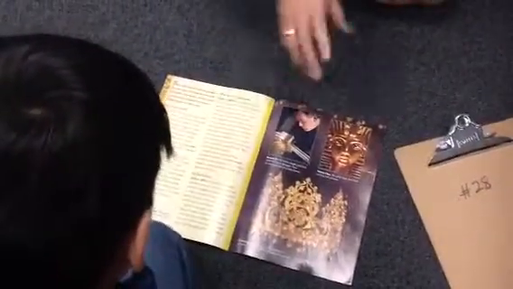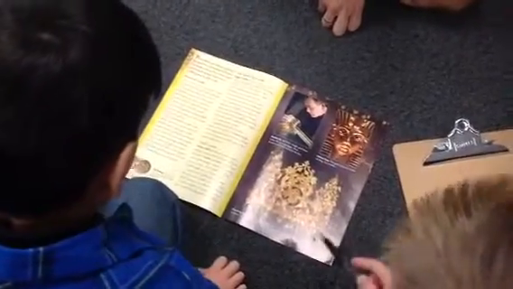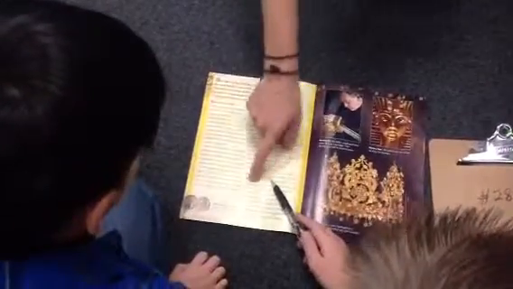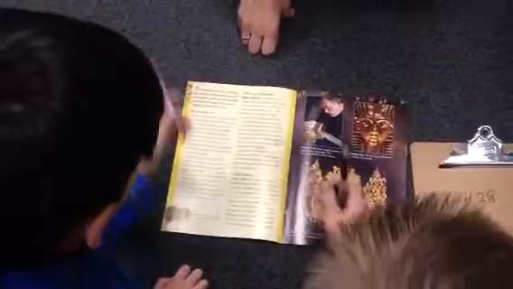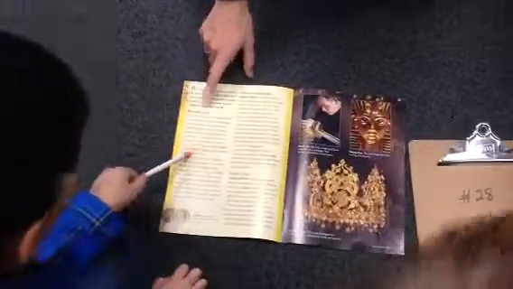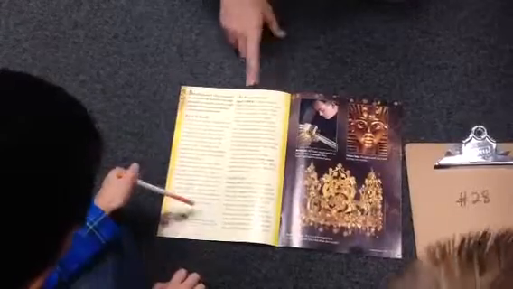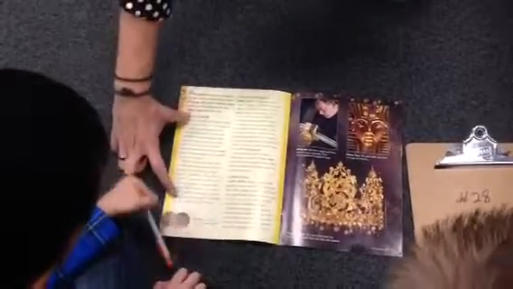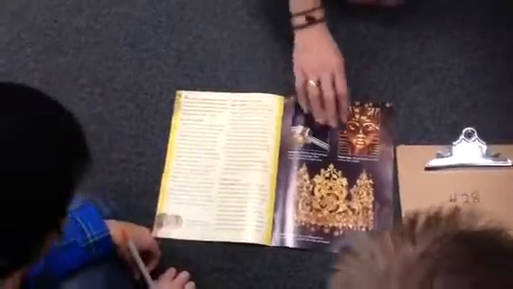So point to maybe one section with a subtopic. Yeah. So this is going to be one subtopic here, right? Where's another subtopic on this page? And is there another subtopic here? The Fever Spread. Yeah, so what this author did was they kind of chunked it, right? And gave a title here. Okay, so turn to the next page and talk about how you think the author did that.